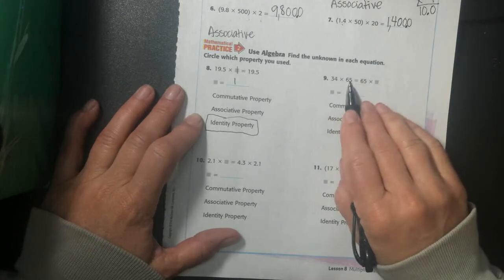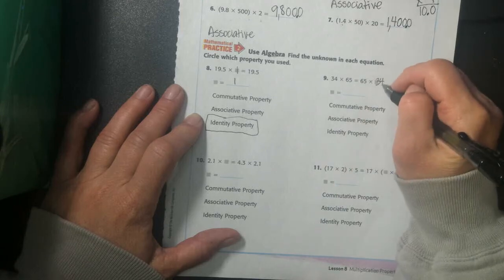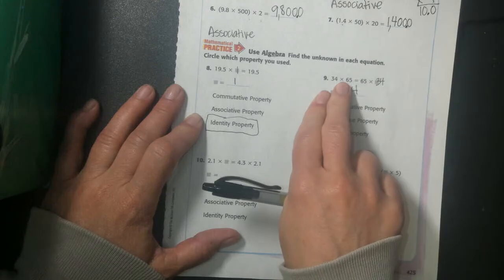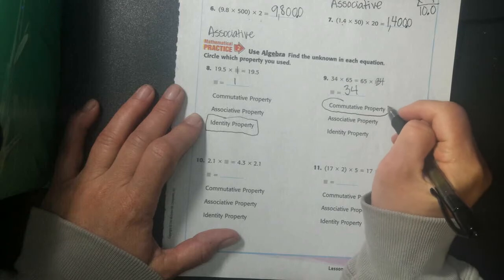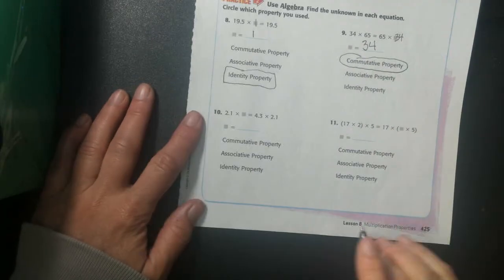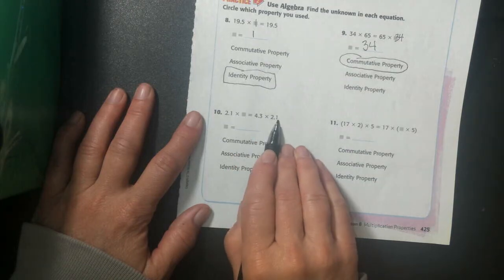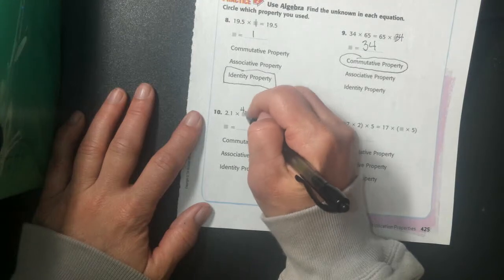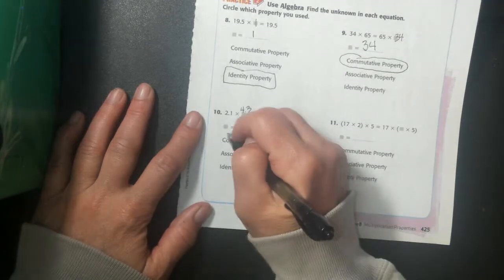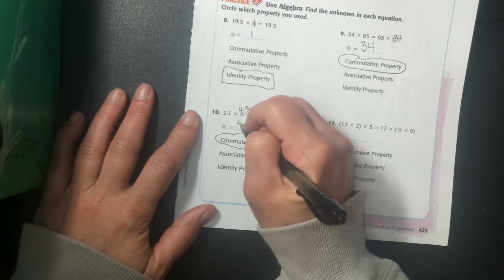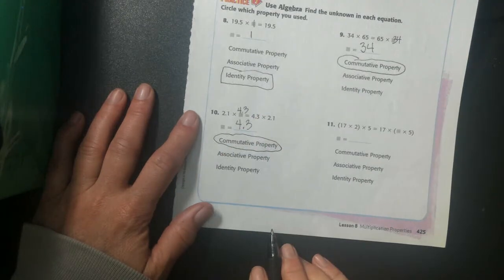This one, I have 34 times 65 is equal to 65 times 34. It has to be a 34 here, right? And I know I can multiply these this way, or I can swap them and do that way. And that is the commutative property. My next one, 2.1 times something equals 4.3 times 2.1. 2.1 times 4.3 is going to equal 4.3 times 2.1, right? I can switch those numbers around and do them either way I want. It's the commutative property. My gray square is equal to 4.3, right? We don't even have to do any math on these problems.